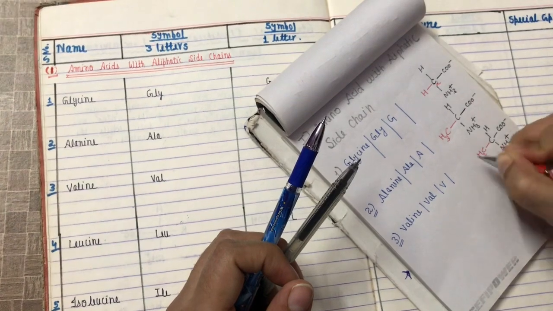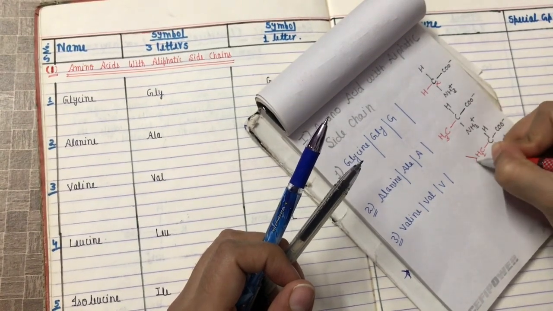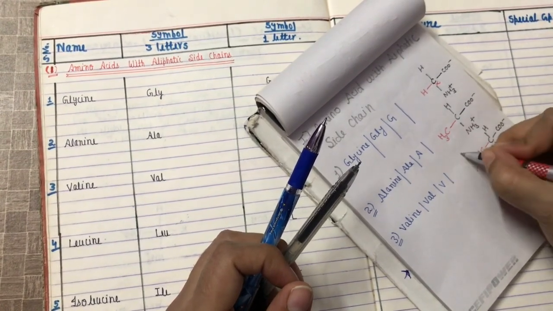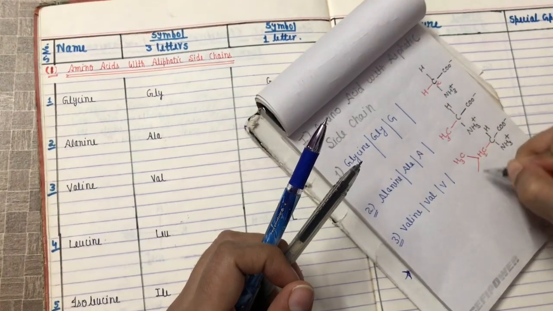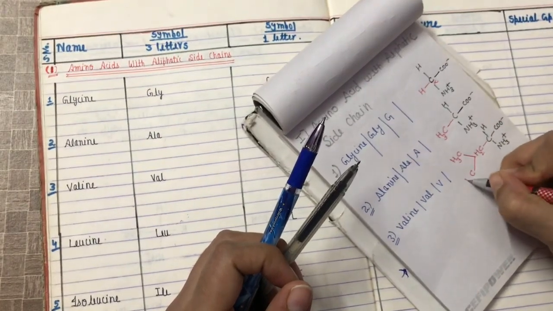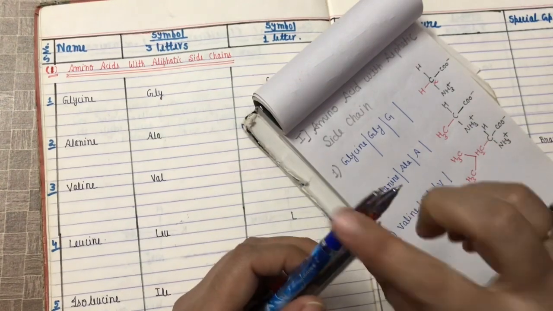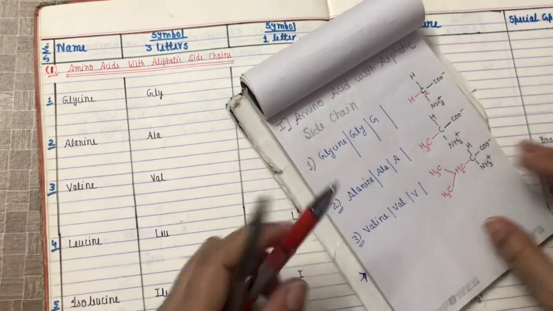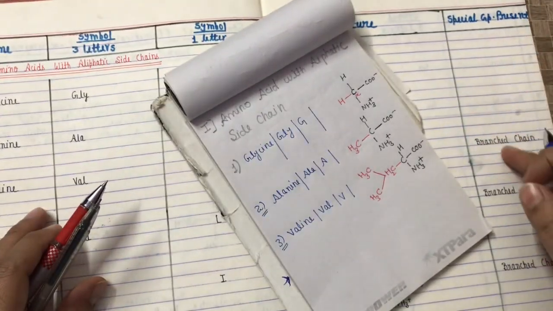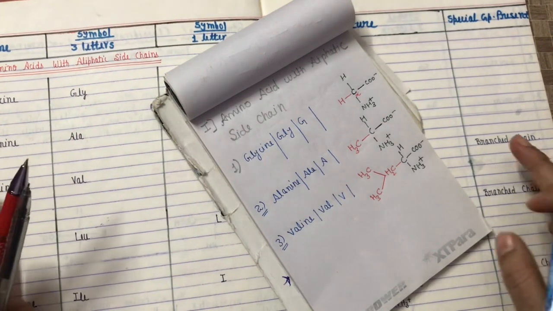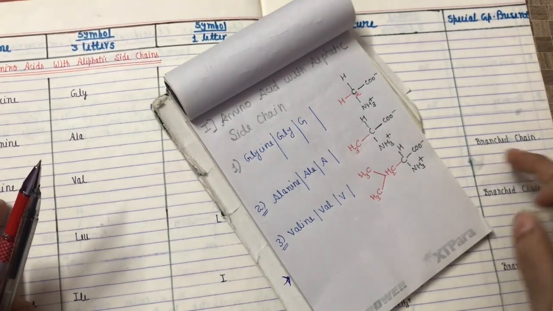This CH group has the branching, and the branches contain CH3 group, CH3 group, so the special group present in the structure of valine is a branched chain.